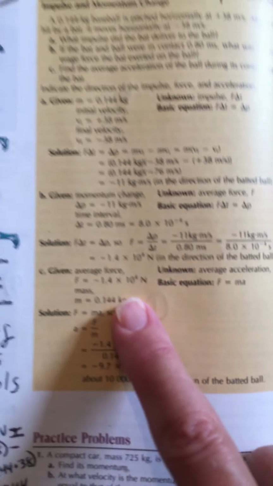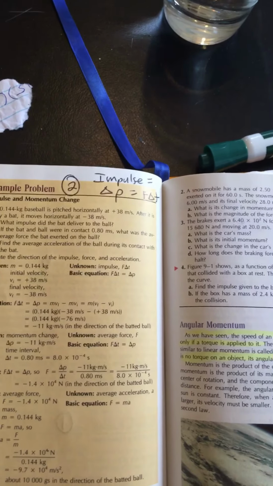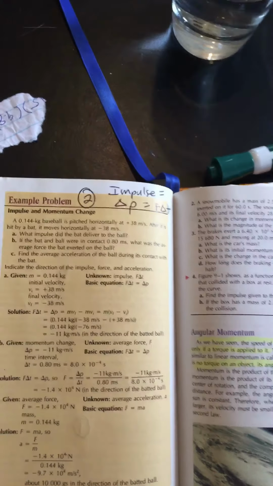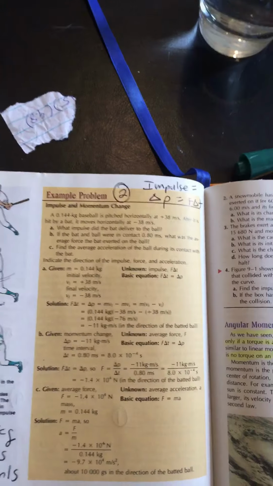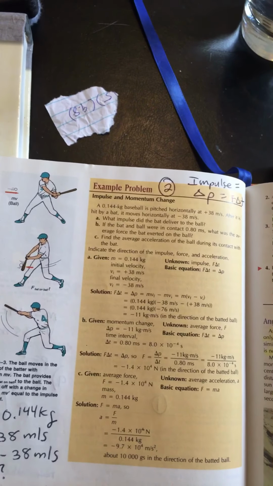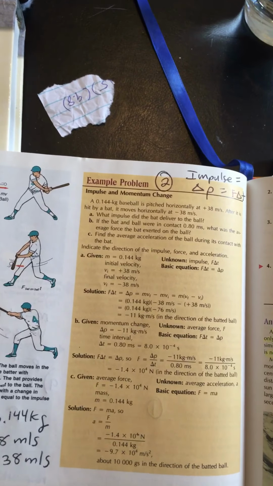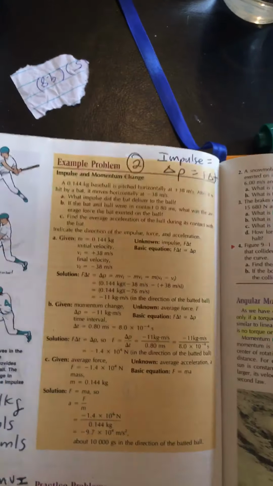All right. C. Find the average acceleration of the ball during contact with the bat. So for C, where did I do it? A, B, C. Okay, I did it over here.